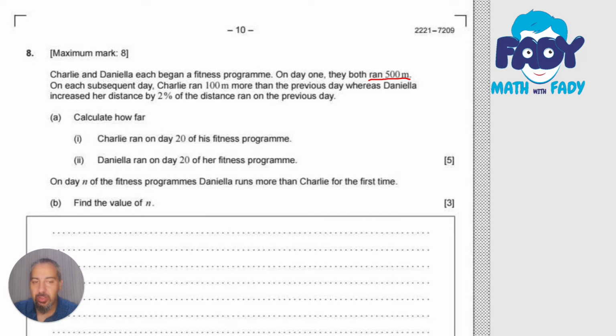So according to this, we can see that Charlie is following an arithmetic sequence, because he is running 100 extra meters every day. So this is how the sequence is increasing.